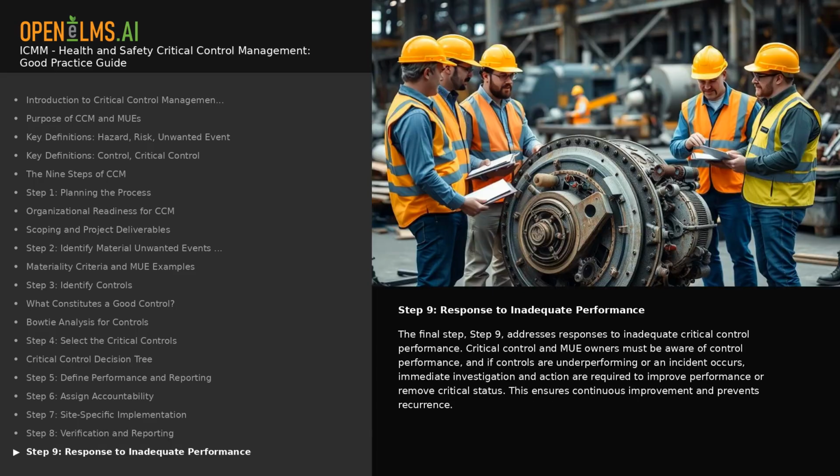Step 9. Response to inadequate performance. The final step, Step 9, addresses responses to inadequate critical control performance. Critical control and MUE owners must be aware of control performance, and if controls are underperforming or an incident occurs, immediate investigation and action are required to improve performance or remove critical status. This ensures continuous improvement and prevents recurrence.